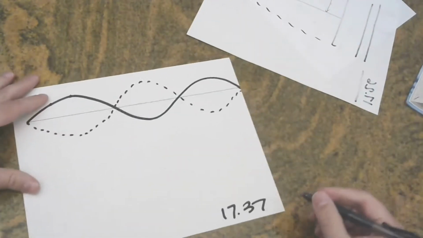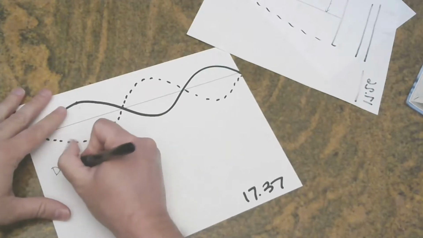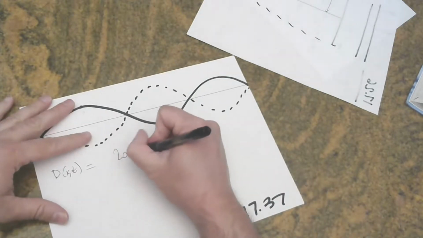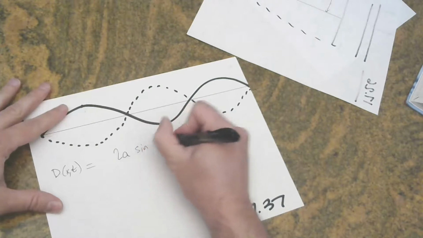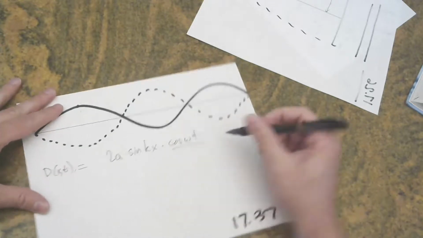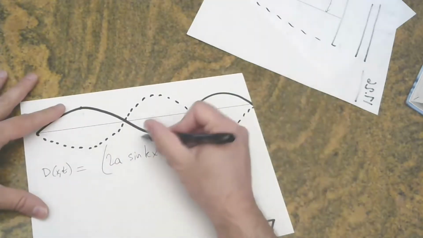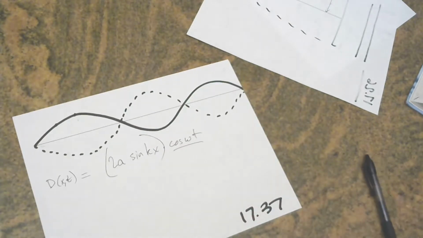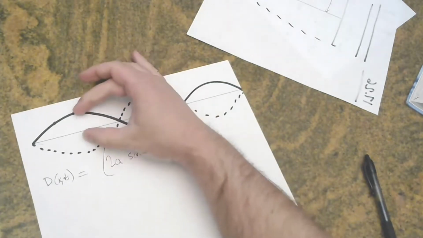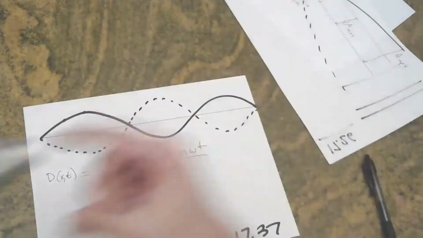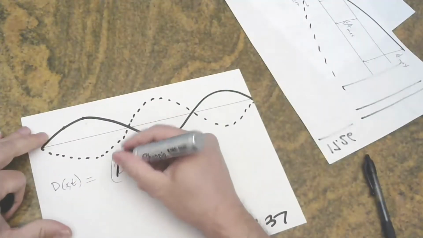I'm going to remind you that the displacement function for a standing wave looks something like this. It's 2 times the amplitude of each individual wave, and then you've got sine of kx cosine of omega t. This is the part that makes all the particles jiggle up and down. This is what your book called the amplitude function. Well, in this problem, 2a is that max amplitude. 2 times lowercase a is the same as this. So let's just write over that and call that a max.